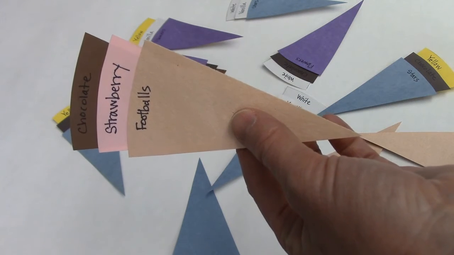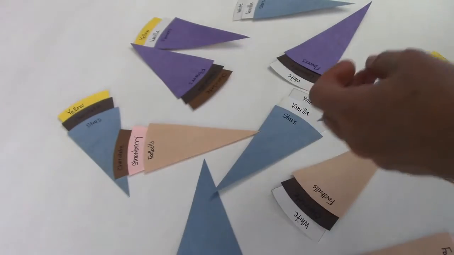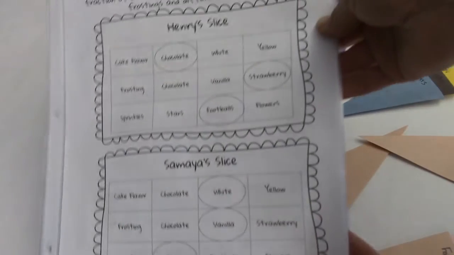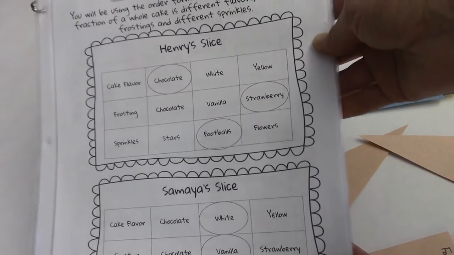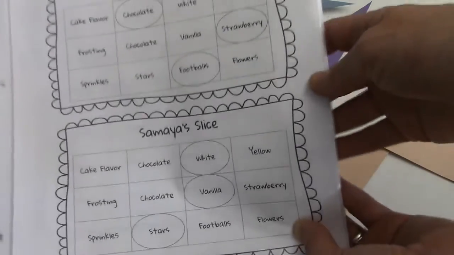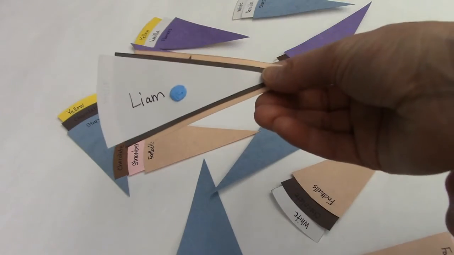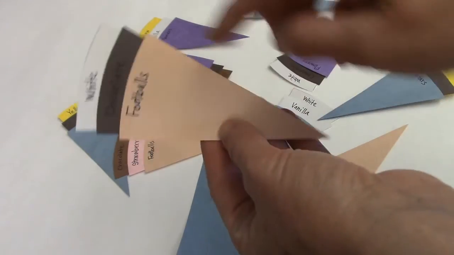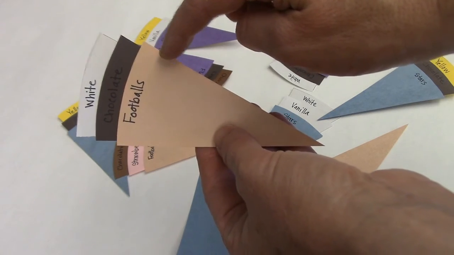So now what you need to do is you need to go back to the order form that was in the plastic sleeves, and you need to construct everybody's slice of cake. So construct Henry's slice of cake. Make sure, please, that you put the child's name on the back. So here's Liam's. So Liam had white cake, chocolate frosting, and footballs.